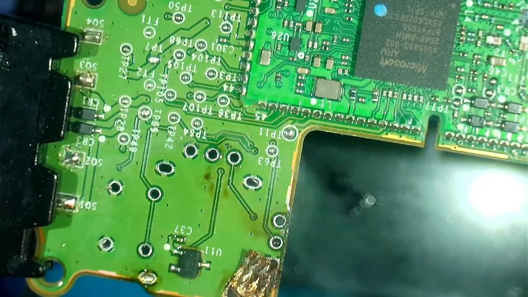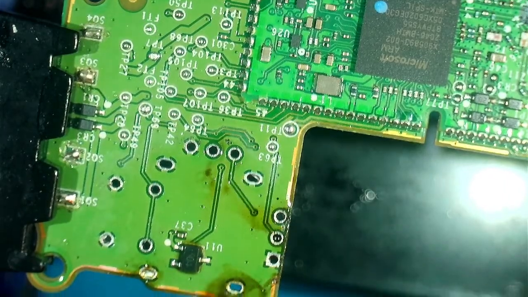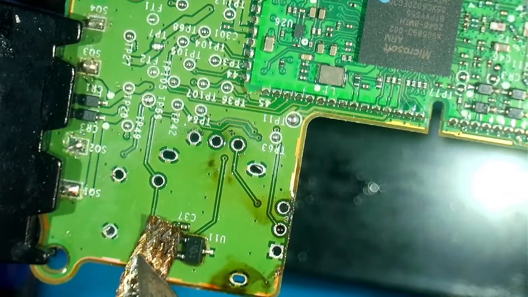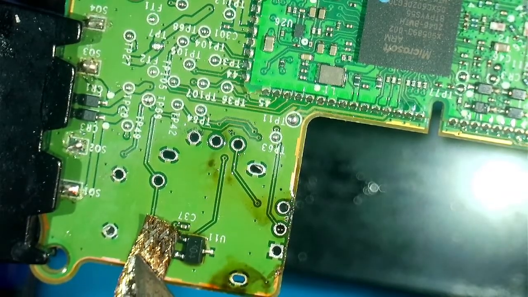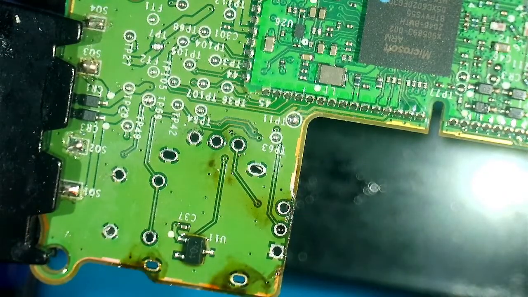I think this wick might be a bit large for this. I don't know. It just seems like it's getting in the way a bit, this other wick. I don't know, because it did also seem to work.